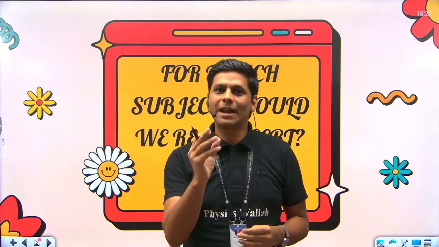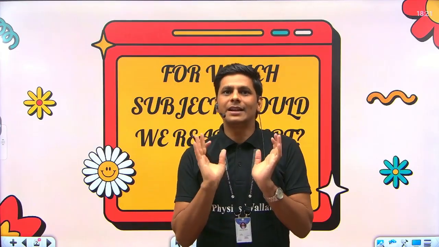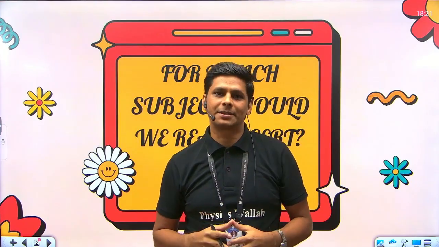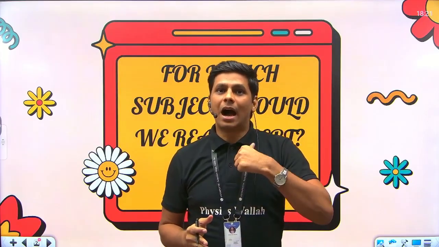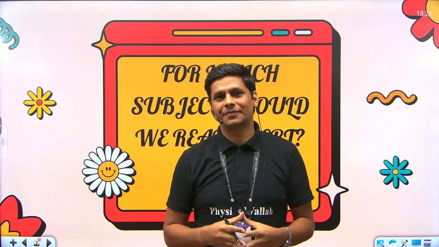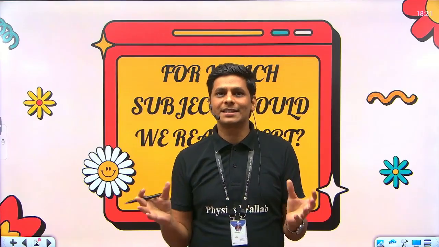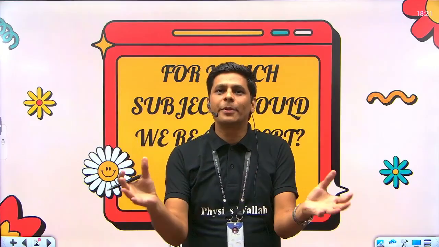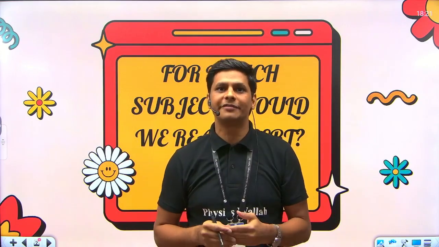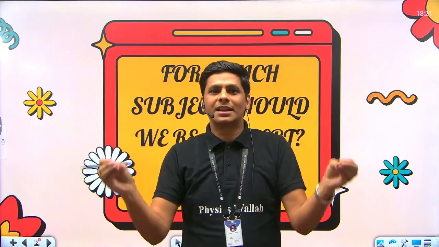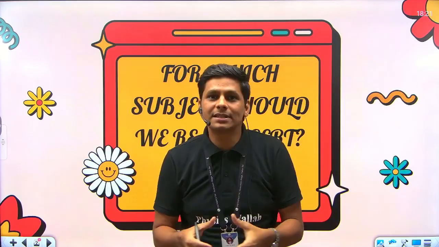So what I'm trying to say is that when it comes to which subject you have to read NCERT for, the answer is all the subjects. But here, the answer has to be more specific. The way you are reading NCERT for zoology and botany, you cannot follow the same way for physics and also for chemistry. Yes, for physics, the purpose of reading NCERT is nowhere to collect data, nowhere to memorize facts. It is also equally important that you try to understand the whole process of that particular concept.